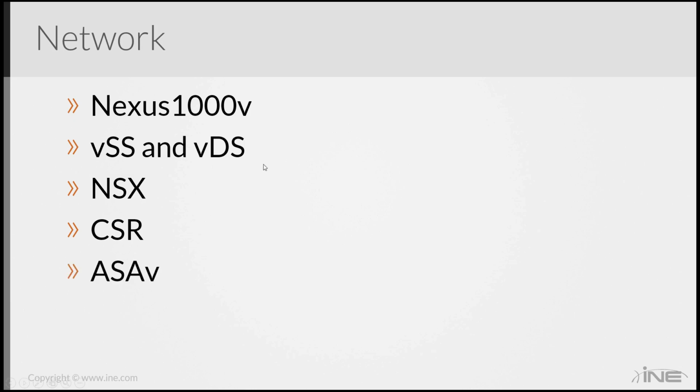The Nexus 1000V is utilized inside of the virtual data center, and it gives you the ability to take Nexus, and each one of the ESXi servers you have, I believe, shows up as a line card inside the Nexus. I don't know much more about it beyond that, but it allows you to use Nexus inside of the virtual environment.